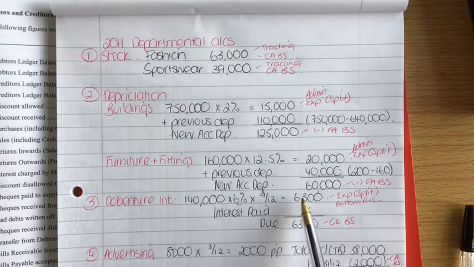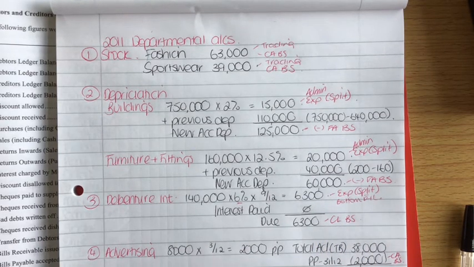So we still are yet to pay the 6,300. So my due amount is €6,300 as well, and that's going to be a current liability in my balance sheet. Again, we don't have to adjust or split the balance sheet figures.